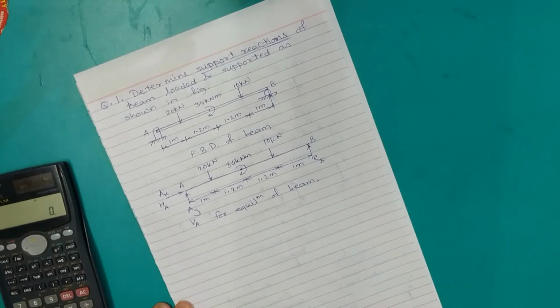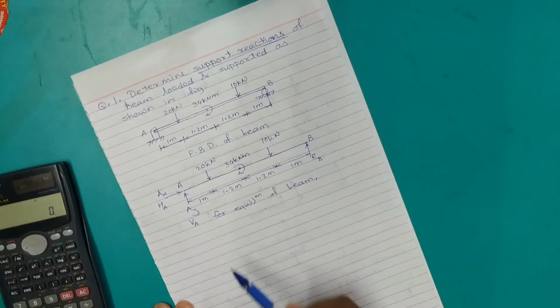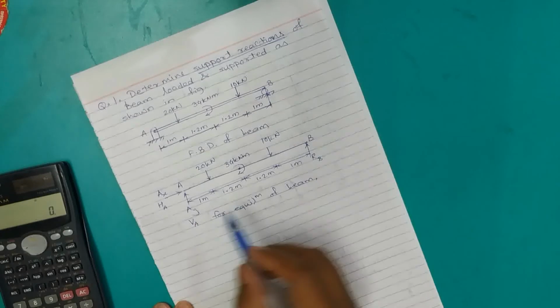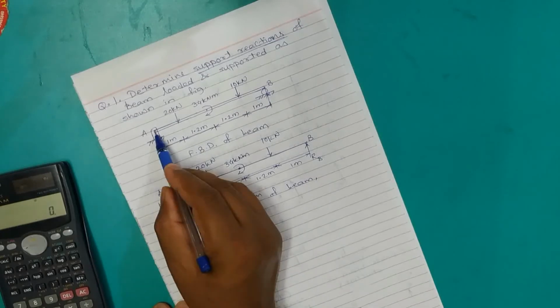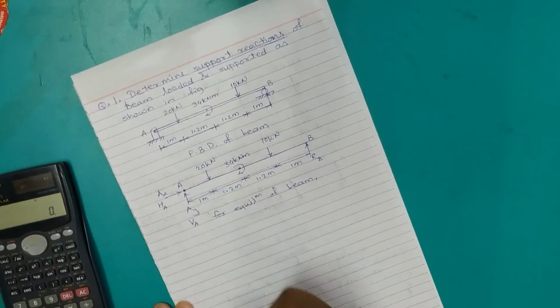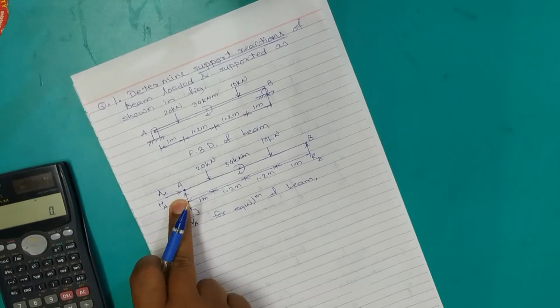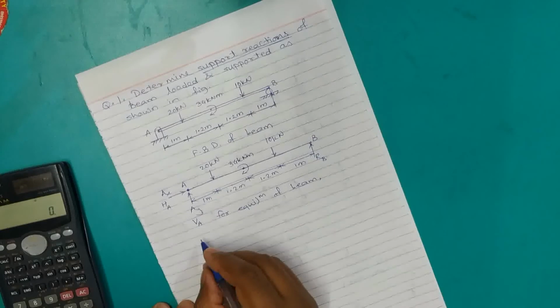What are the conditions? Summation Fx equals 0, summation Fy equals 0 and summation M equals 0. Wherever in the structure we have a hinge support, we prefer to use the condition of summation M equals 0 at the hinge point. Let's see how it is going to help us.